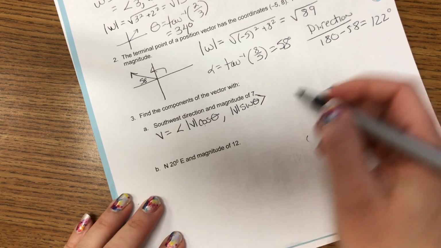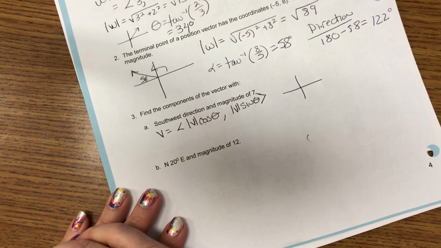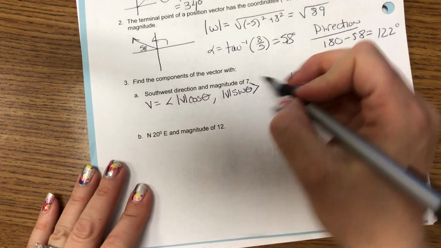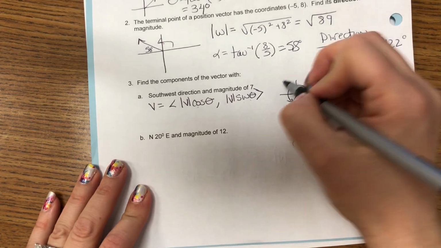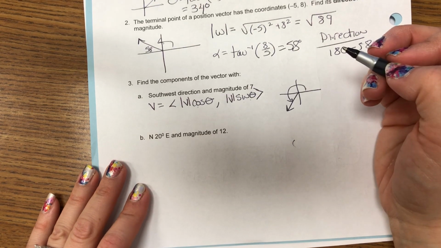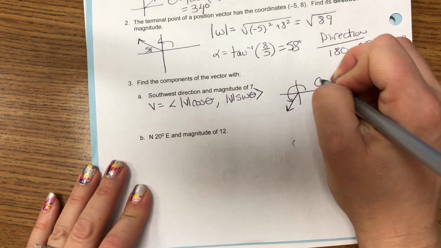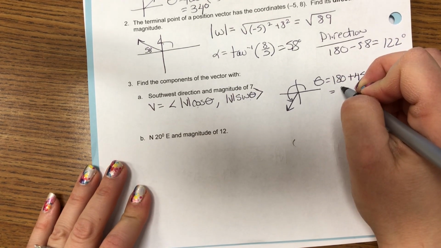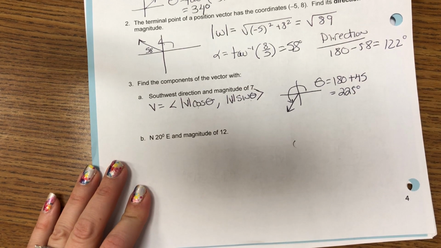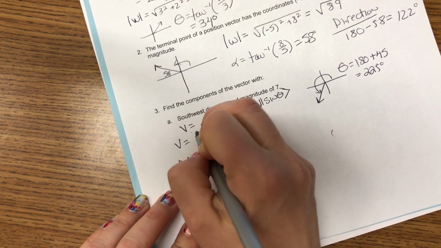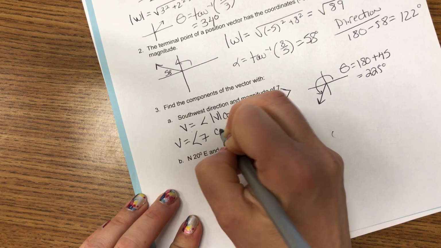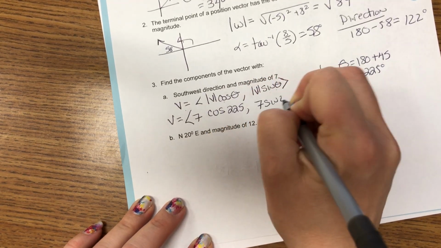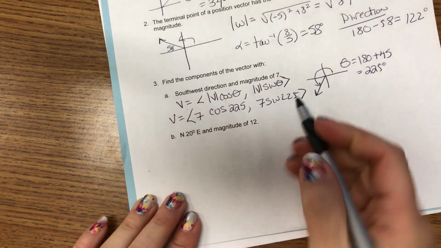Okay, so the magnitude is 7, and southwest direction is this way, directly between south and west. So this angle is 180 plus 45 for the theta, which is 225. So the vector is going to be 7 cosine 225, 7 sine 225. And we can get that as coordinates.